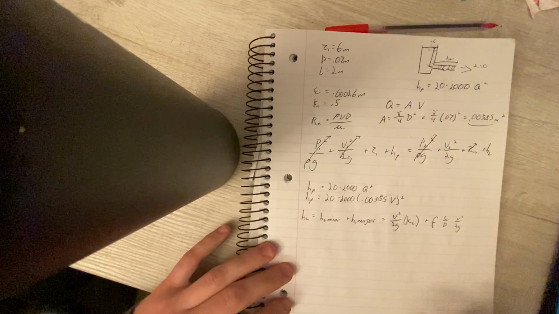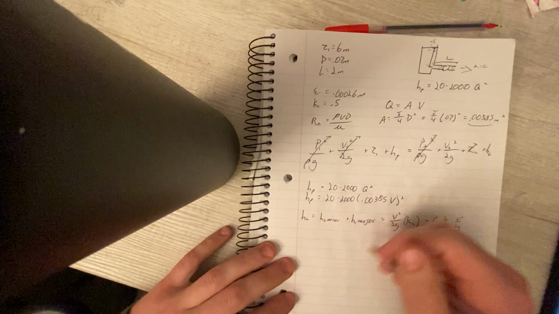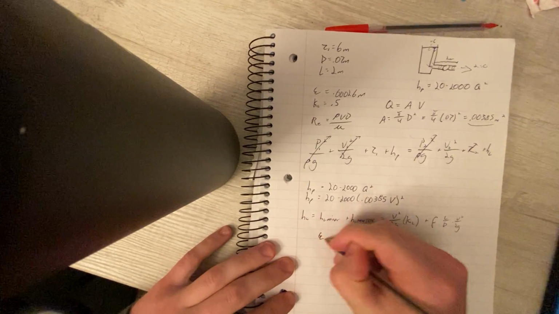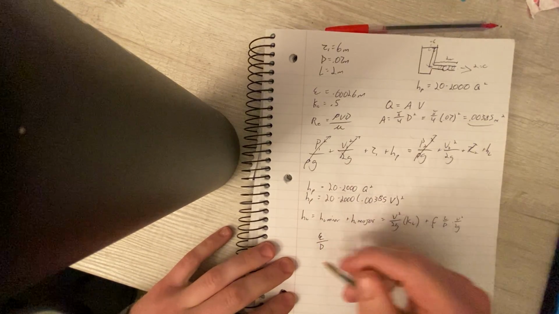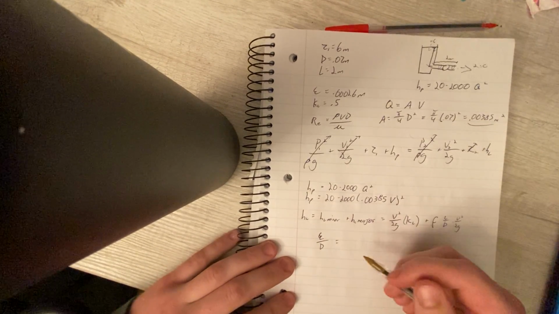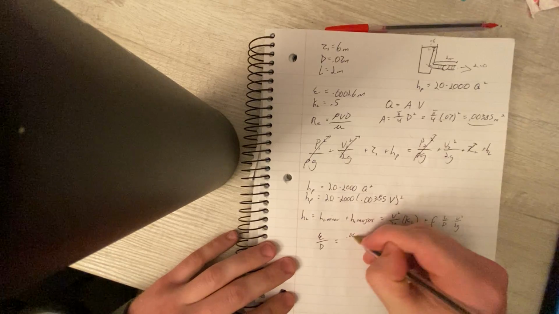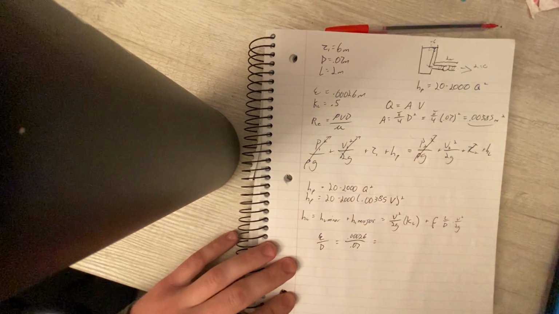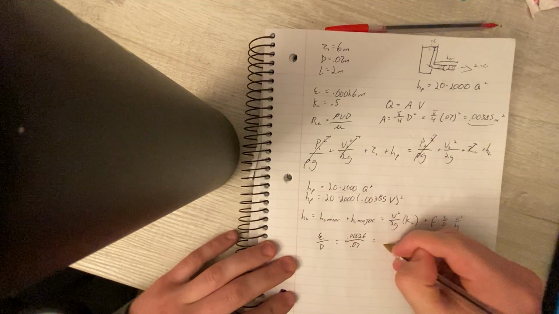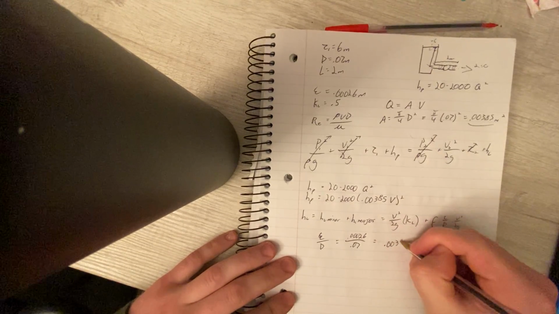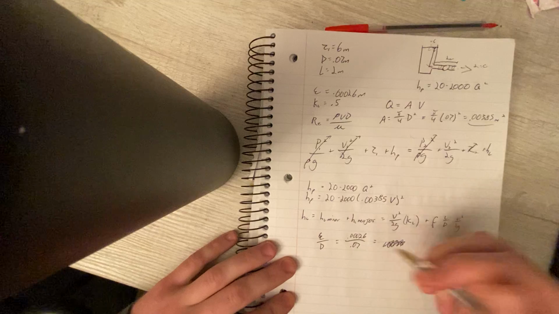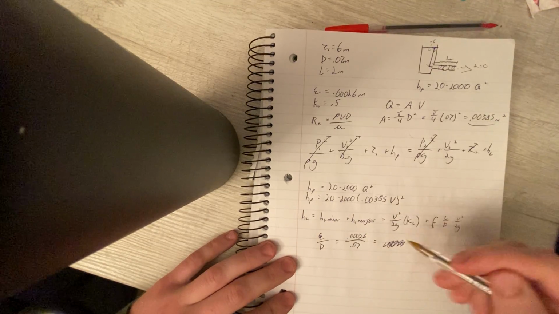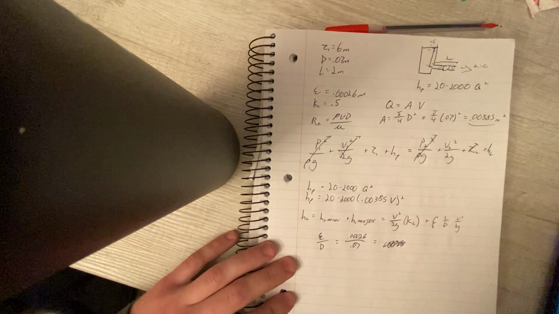What we need to do now is find the friction factor. And what you do to do that is you find this ratio here of epsilon over diameter. And this, in this case, is going to equal 0.00026 over 0.07, which is going to equal 0.0038. Oh, sorry. This one is going to equal 0.00371.